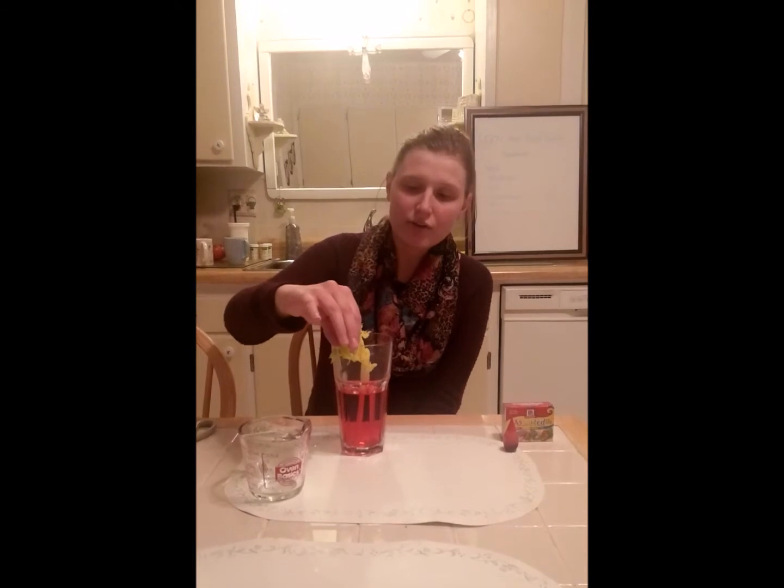Observe it right now, class, and write down on a piece of paper what it appears to look like right now without the red food coloring in the veins.